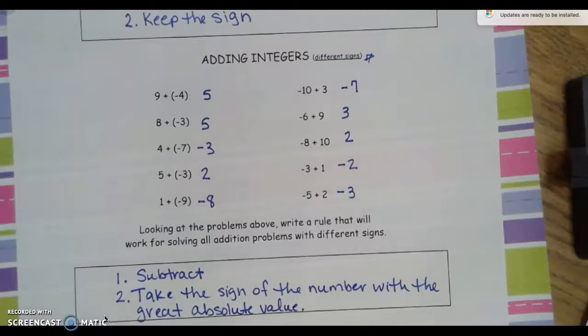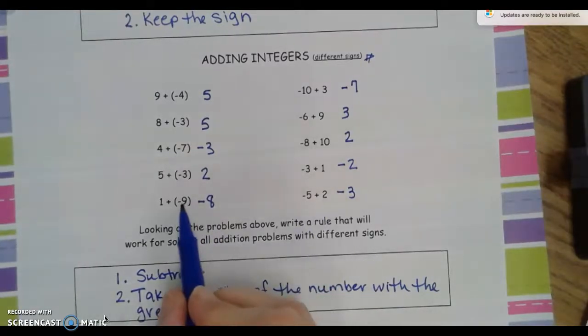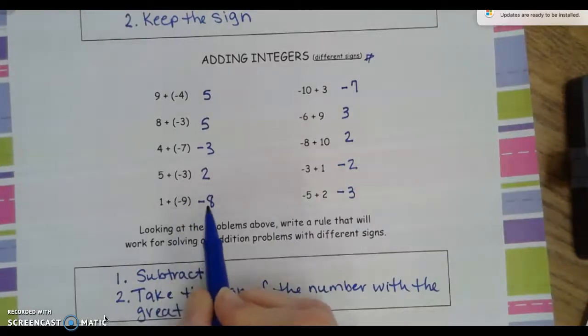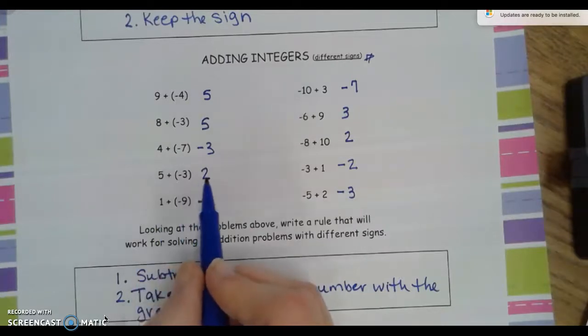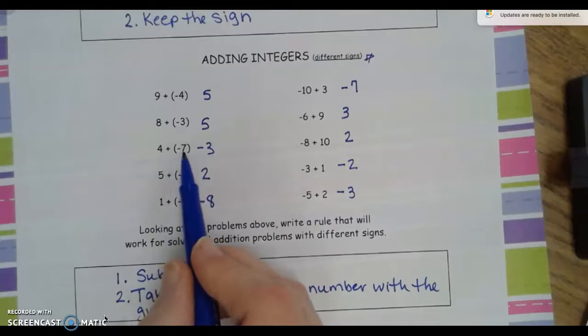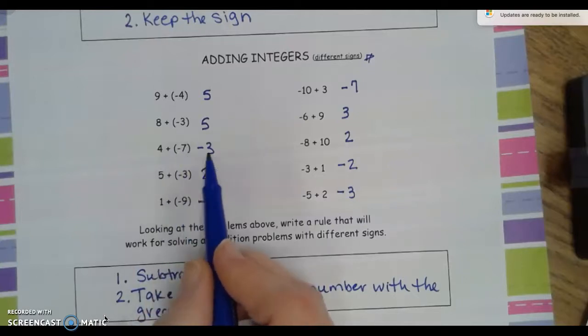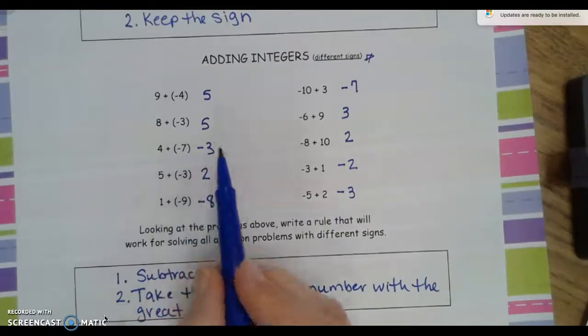Take the sign of the number with the greatest absolute value. So 9 has the greatest absolute value, so it's going to stay negative. 5 has the greatest absolute value, so it's going to stay positive. 7 has the greatest absolute value, so it's going to stay negative.